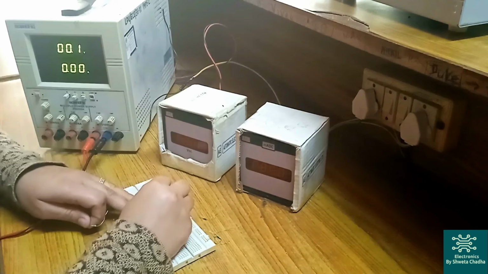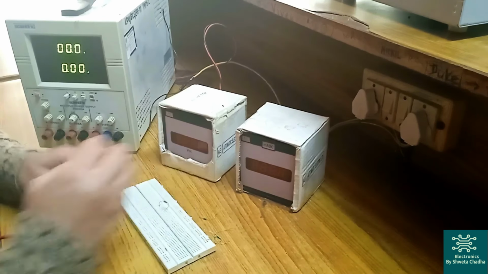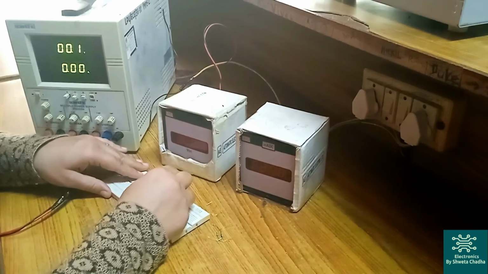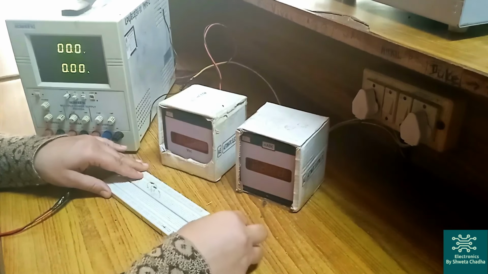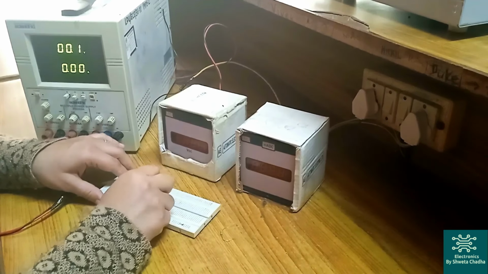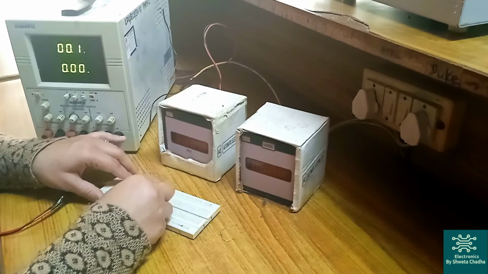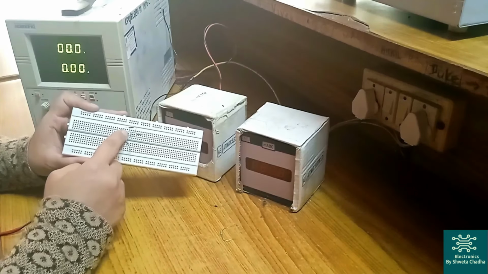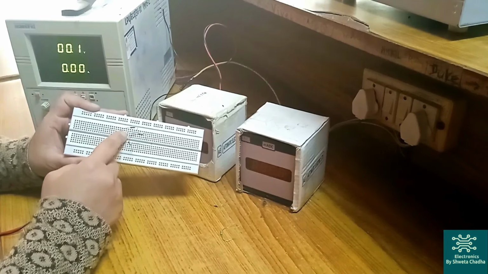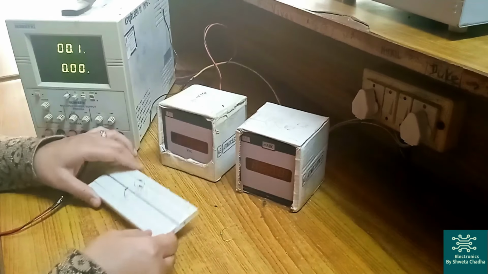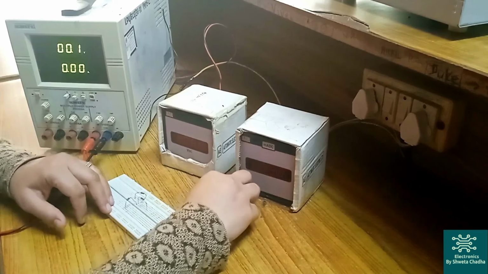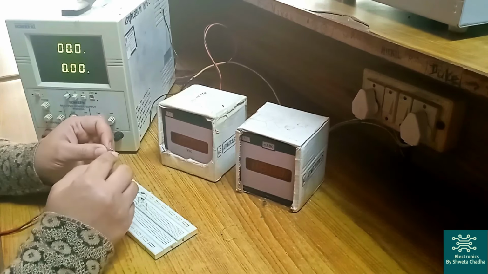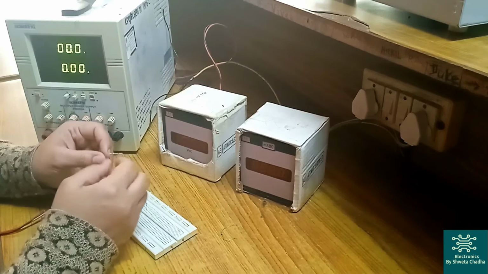So let us first take three 220 ohm resistances. This is how you make the connections in a single column, so that all these three terminals are connected with each other. Next is the load resistance, 1 kilo ohm: brown, black, red.